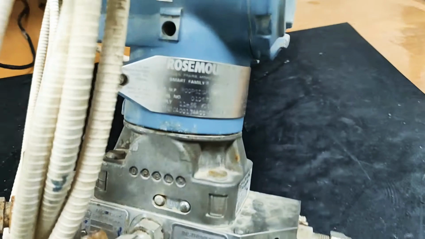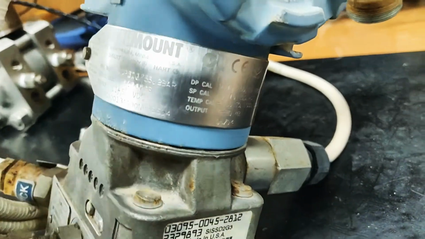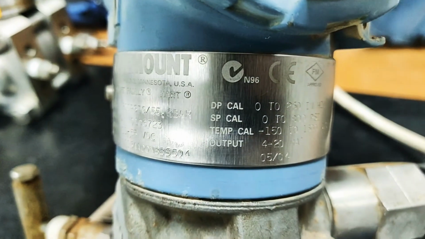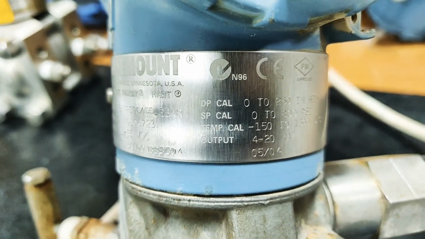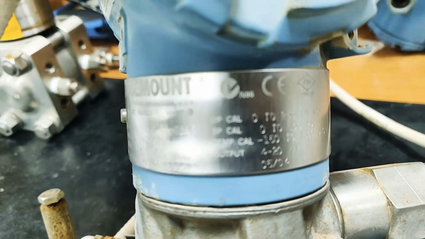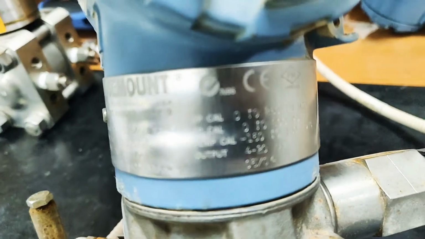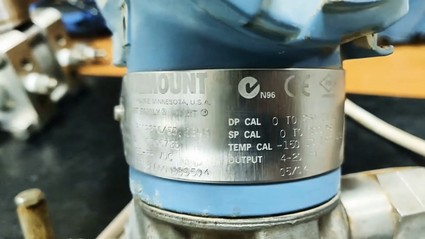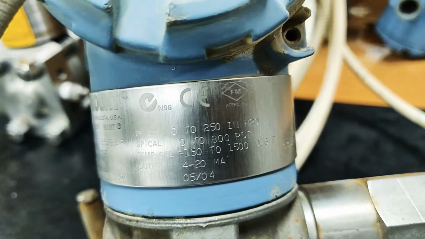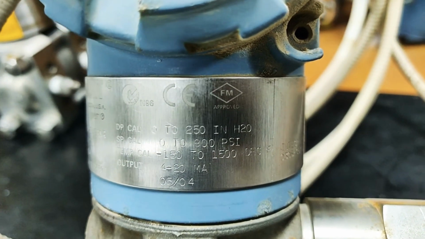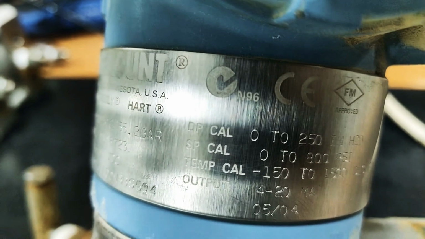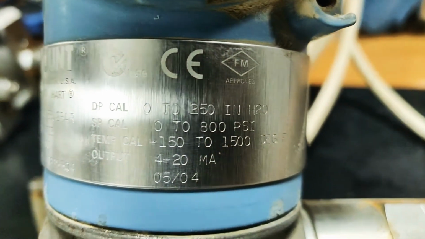Today I am going to introduce you to one transmitter. This is a multivariable transmitter. It has multiple variables like temperature, differential pressure, and static pressure. You can see the ranges of differential pressure, static pressure, and temperature, and the output will be 4 to 20 milliamperes, as common to all transmitters. The ranges will vary according to the requirements of the customers.